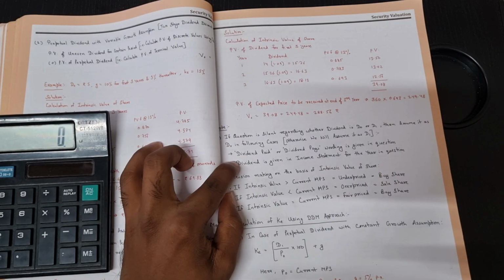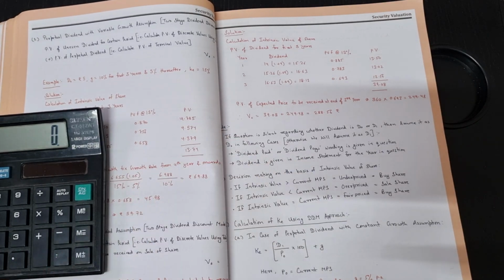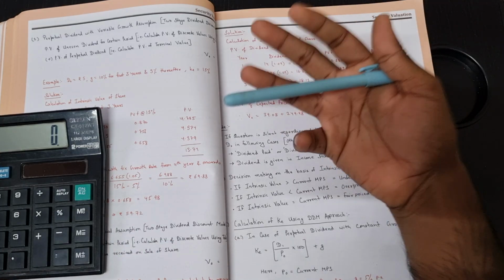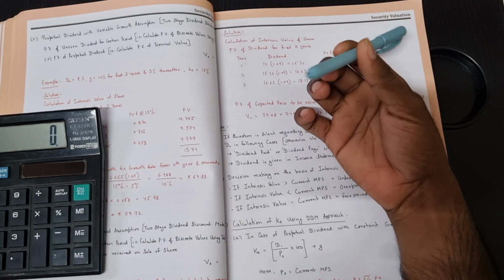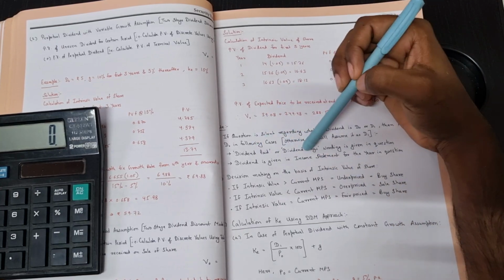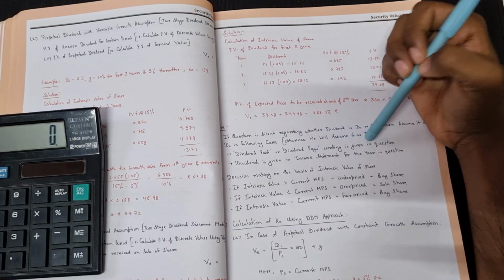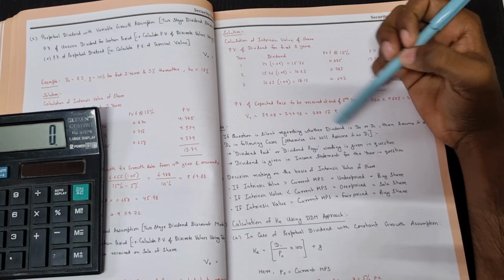The first thing, when it is dividend paid or dividend pays in the question. Dividend pays is present tense, right? Paid is past tense. Past tense or present tense, we will take it as dividend paid, that is D0.